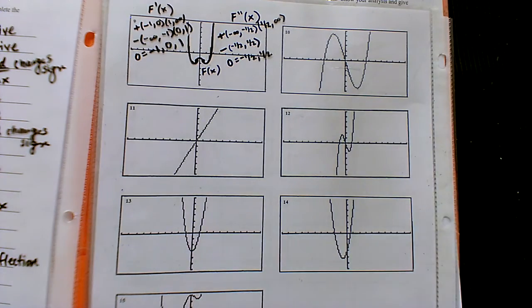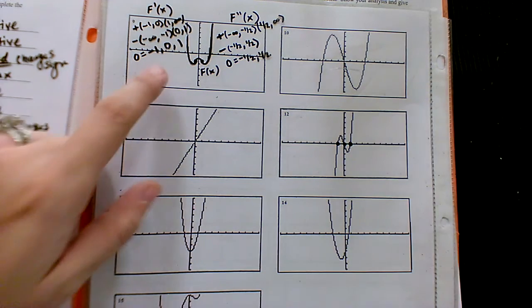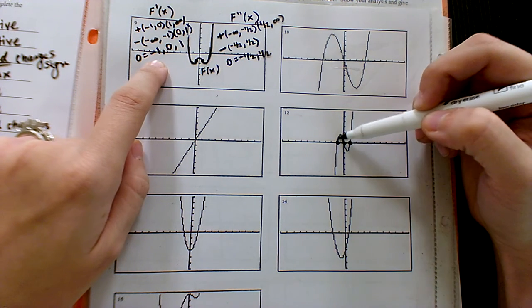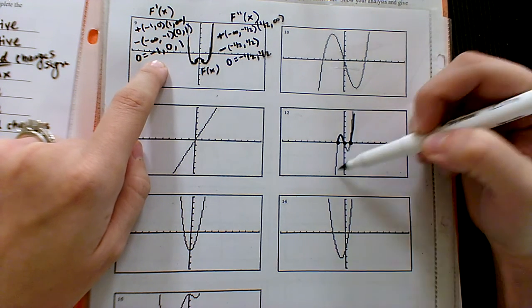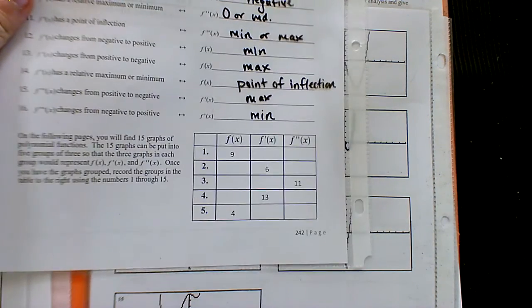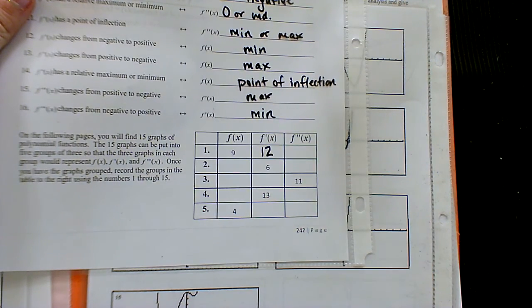Might be on this page, might be on the back page, might have to do some flipping. You see, Griffin? Number 12. 12, okay, so negative 1, 0, and 1 work out for the x-intercepts. We are above on that interval and that one, and then below afterwards. Looks good. All right, so on our chart, we'll label 12 as the first derivative graph.